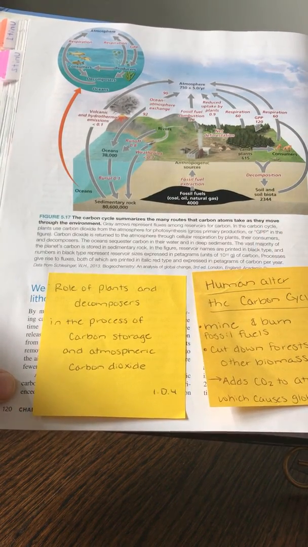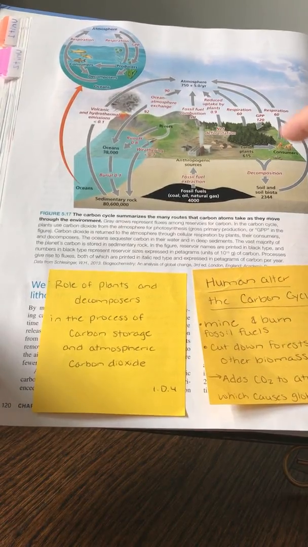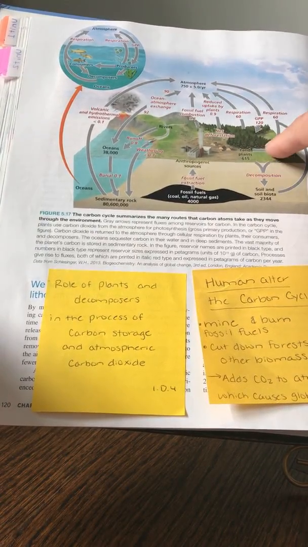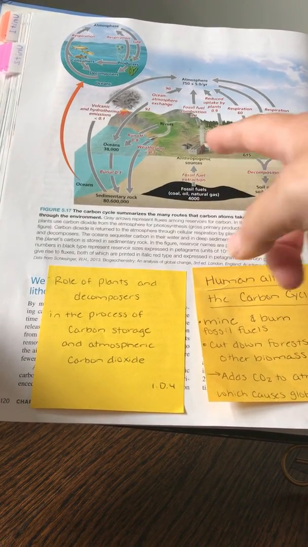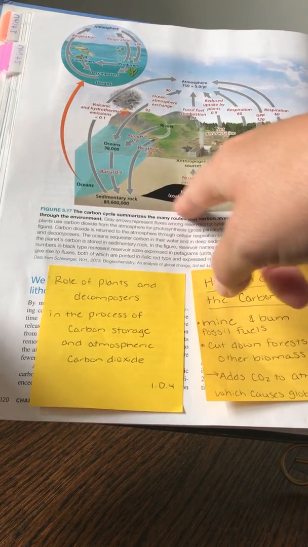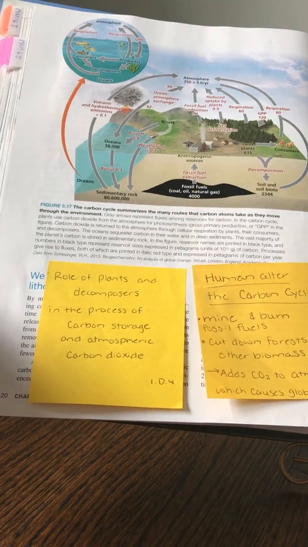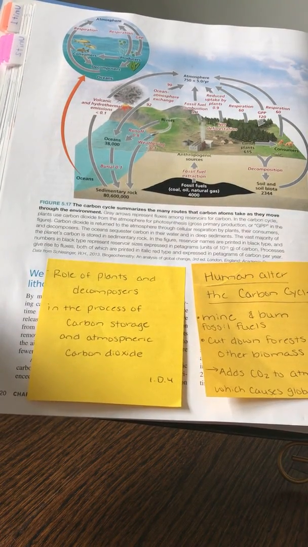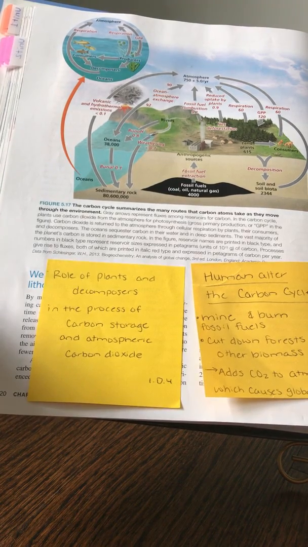You either eat the plants, or you eat another animal that eats plants. Everything is going to die, so at some point decomposers will break that organism's carbon down and re-enter it back into the soil. Once in the soil, it goes either into a fossil fuel like coal, oil, or natural gas, into the sedimentary rocks, or we can suck it back up through the roots of plants and go through the process that way.